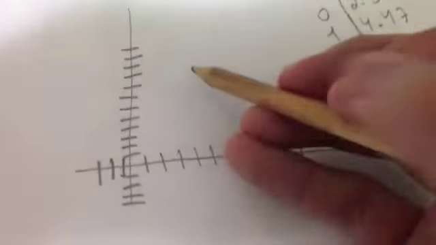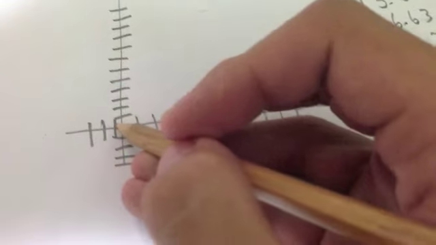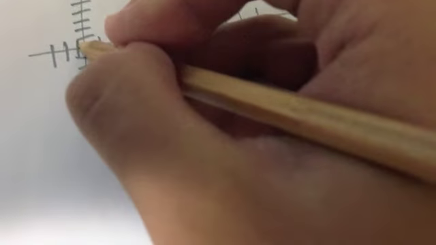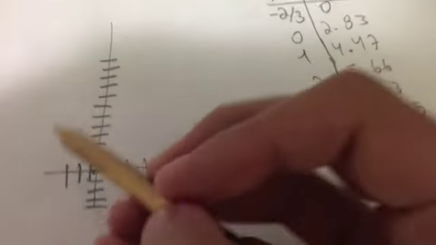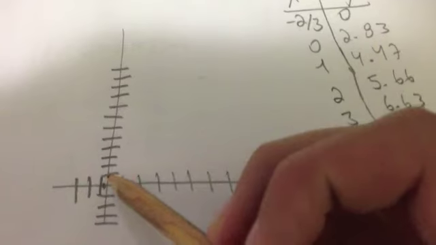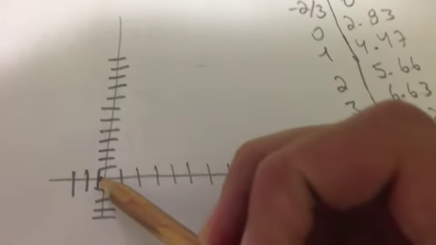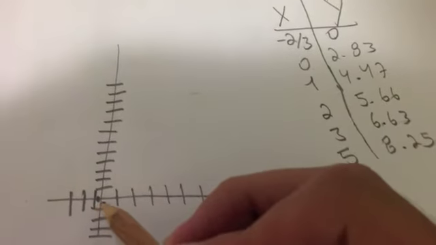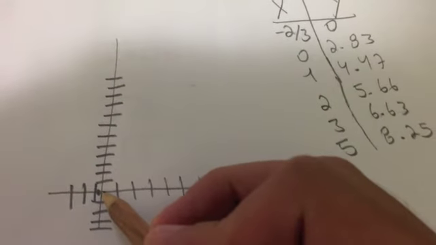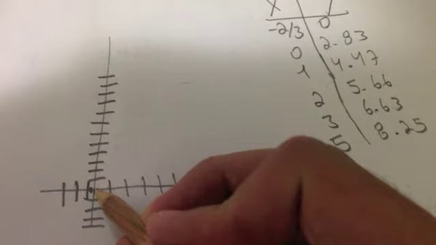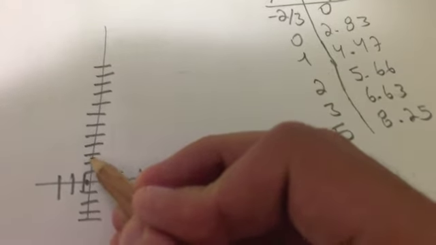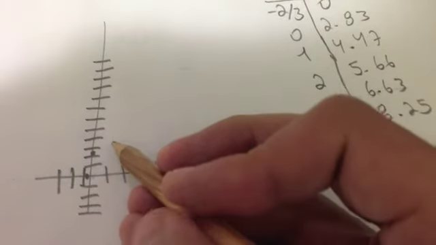So negative 2/3 is my domain, or my x-axis. So what I do, this is not really precise, but let's say it's about here, because my y is 0, so it goes 0 up and negative 2/3 back. My second point is 0 for x, so it's right here, but I go up about 2 and 2/3, so 1, 2, and almost all the way up to 3, so about here.